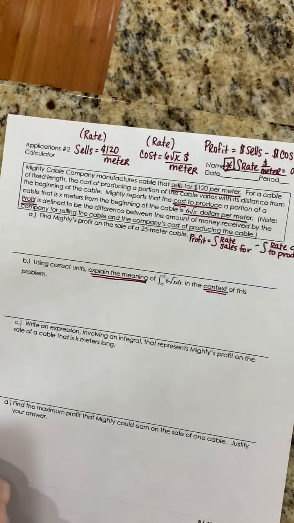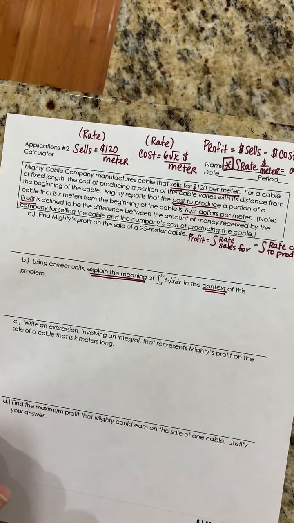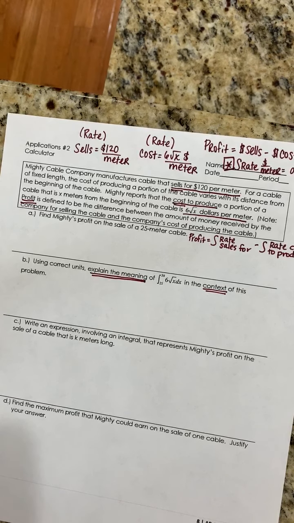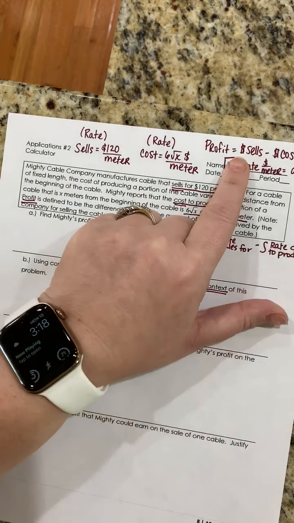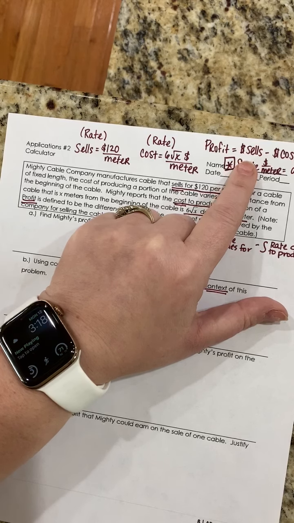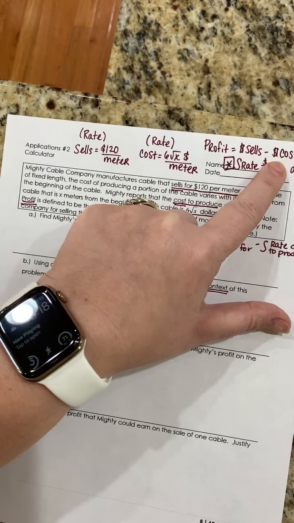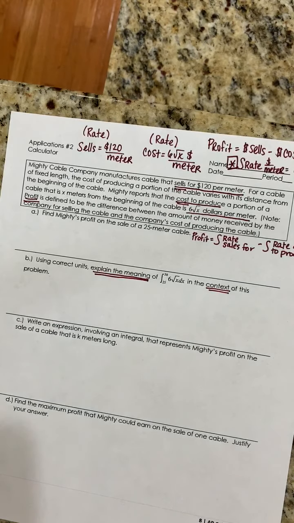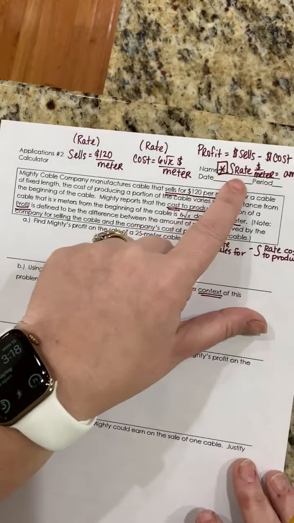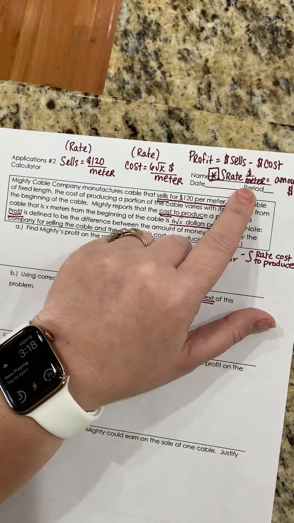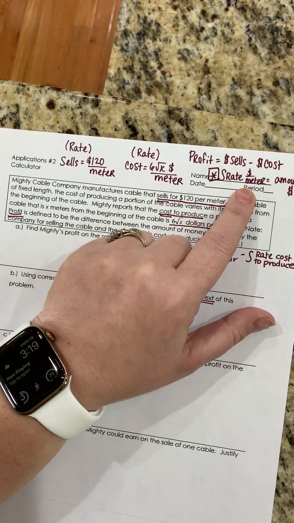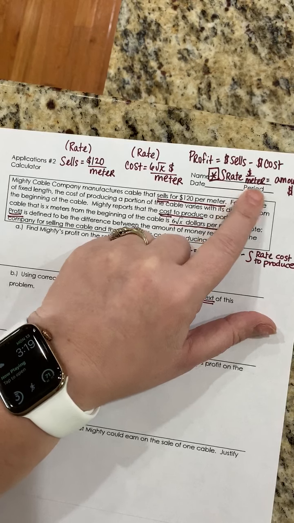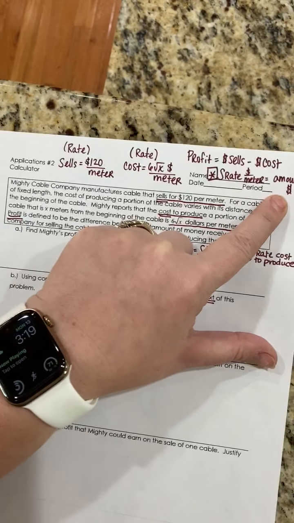Note that profit is defined to be the difference between the amount of money received by the company for selling the cable and the cost for producing. So profit equals the amount of money somebody sells it for minus the amount of money it costs to produce something. So remember, huge AP topic: when you integrate a rate, you get an amount. So when you integrate miles per hour, it gives you total miles. If you integrate dollars per meter, it's going to give you the amount in dollars.